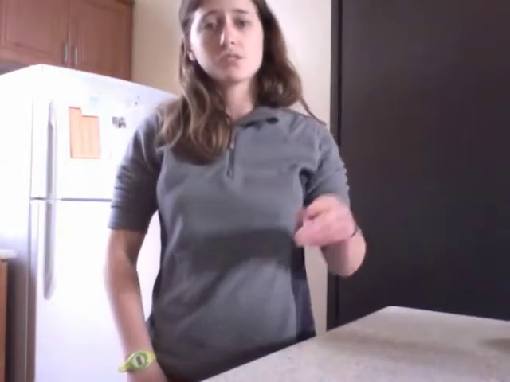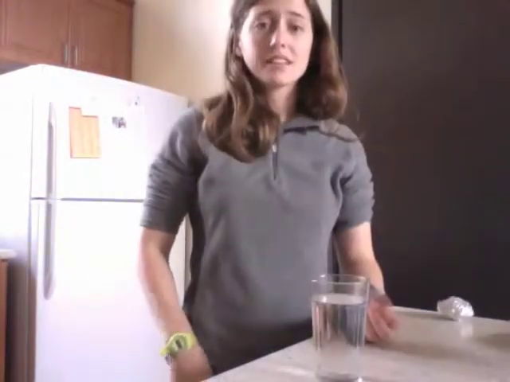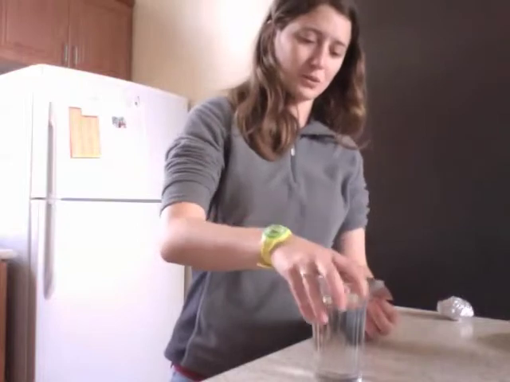Today I'm going to go over a simple lesson plan on buoyancy. So what is buoyancy? Buoyancy is the force that allows objects to either sink or float when they are added to different liquids or in gases. This will be the explanation of why boats float on top of water and why balloons will fly in the air. I have taken the liberty of pouring water into this glass.